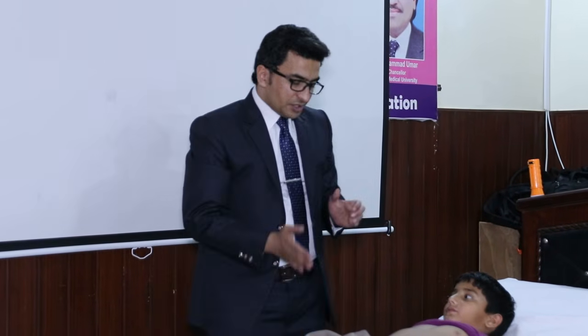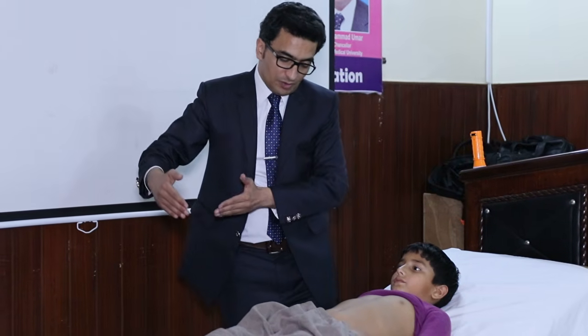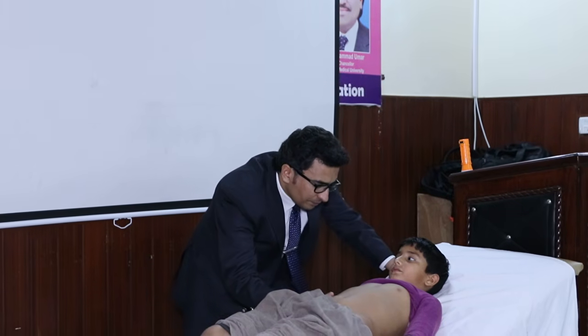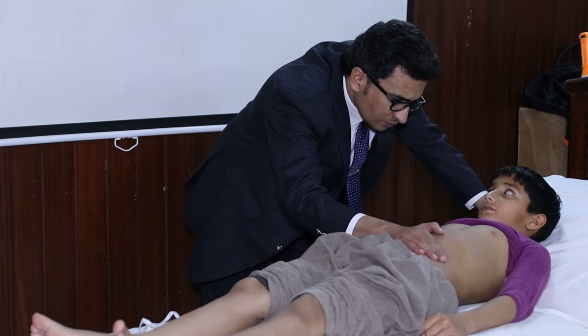After checking the hepatomegaly, I will start palpating the spleen. The palpation of the spleen starts from the right iliac fossa, then I will go towards the left hypochondrium. During palpation, I will again look into the eyes of the patient to see is there any tenderness.